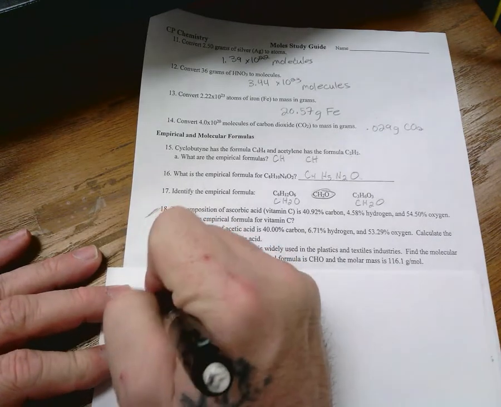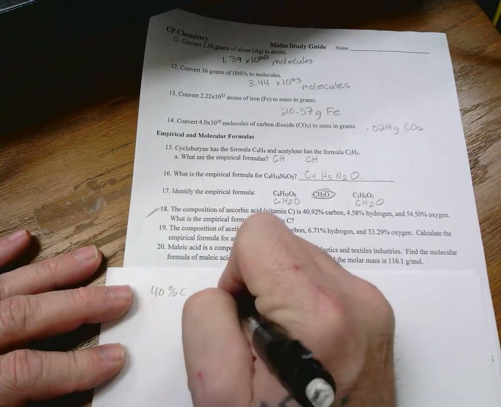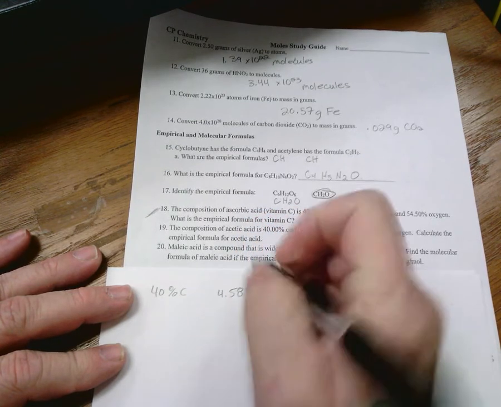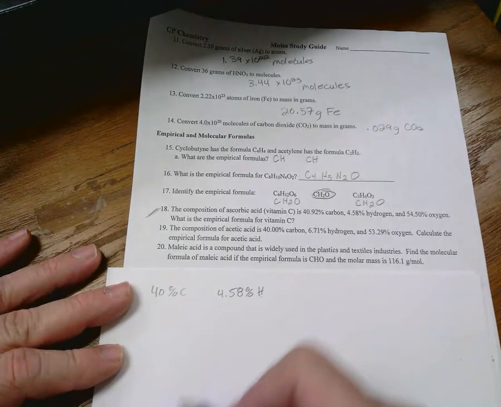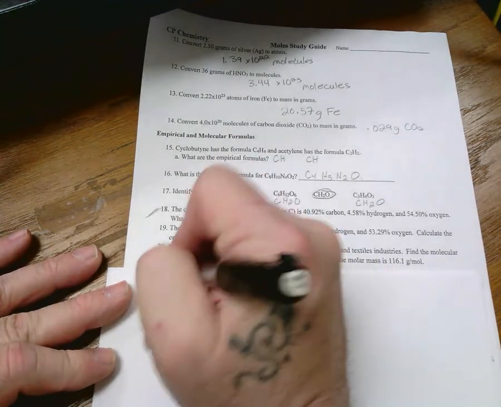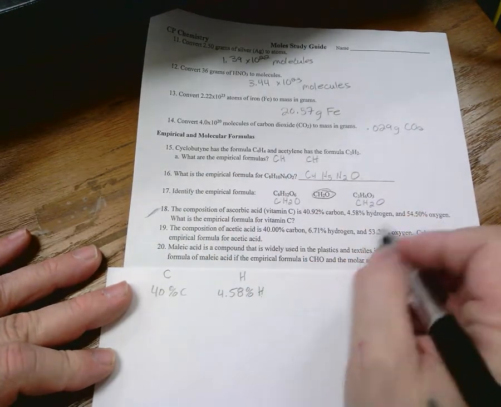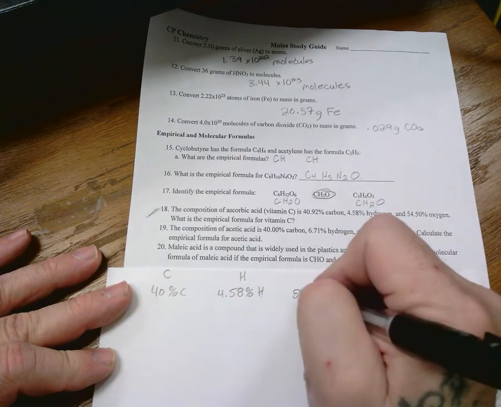We're going to do 40% carbon, 4.58% hydrogen, and make sure that you specify. That way you know that whatever problem I'm working down here, this is the subscript for carbon, here it's hydrogen, and over here it's going to be oxygen. 53.29% oxygen.